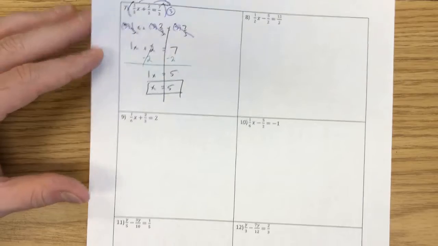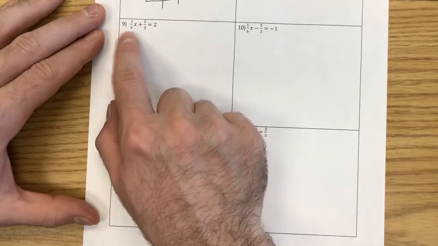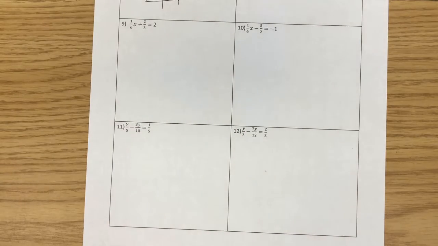And so one of the questions you might ask is, okay, what happens if I have 2 fractions? Well, there's a couple ways to do it. The way we're going to do it today is we're going to clear all the fractions in one go. In a later lesson, we'll see what happens if we have fractions that don't all clear.